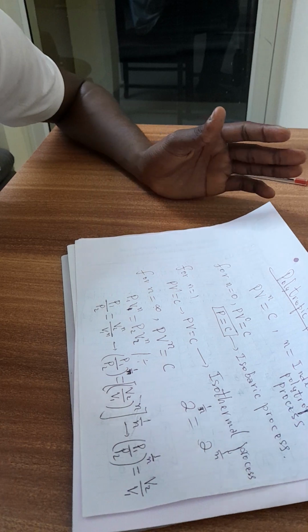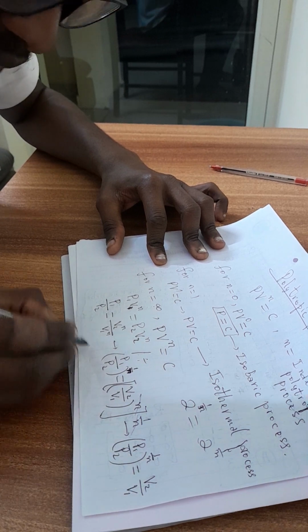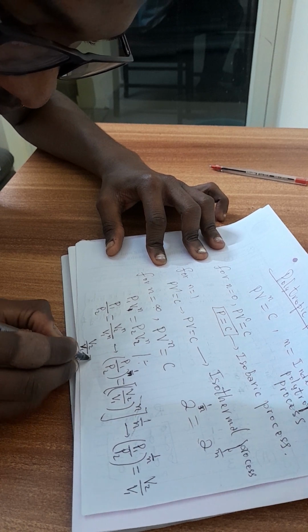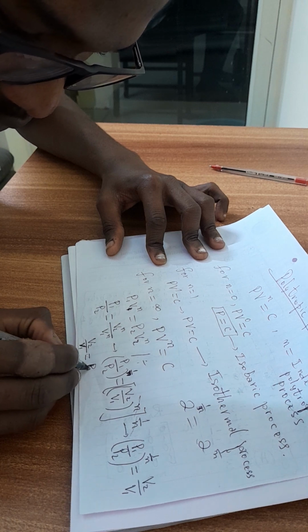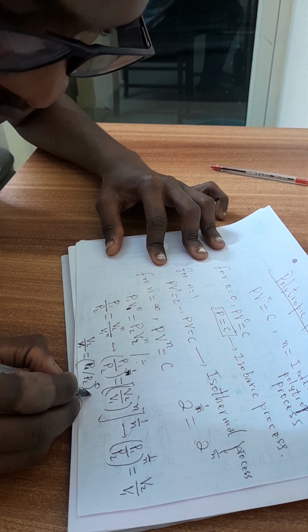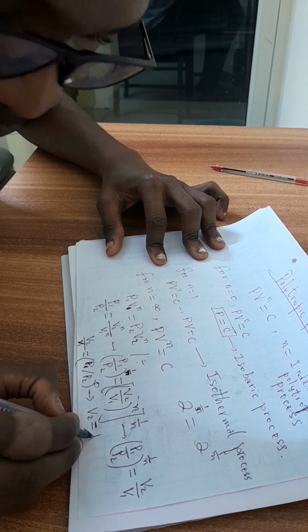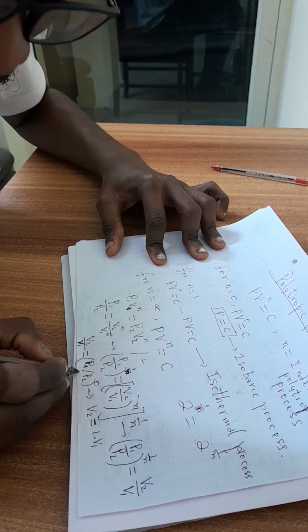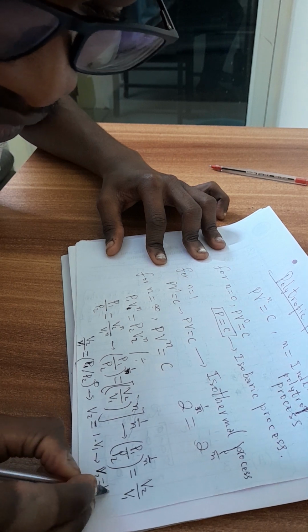1 upon infinite is 0, okay? 1 upon infinite is 0. That's why you will get this one. It means that V2 upon V1 will be equal to 1 to the power 0, which is P1 upon P2 raised to 0. And this will be V2 equal to 1 times V1, because this one will be 1. It implies that V2 is equal to V1.